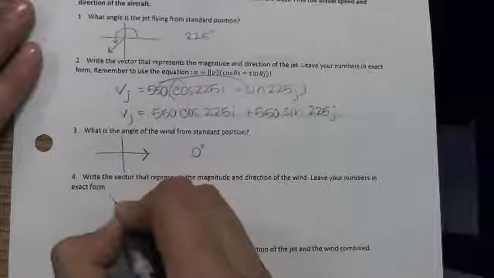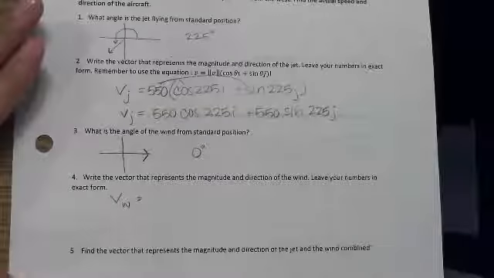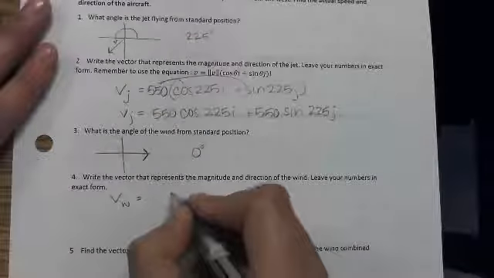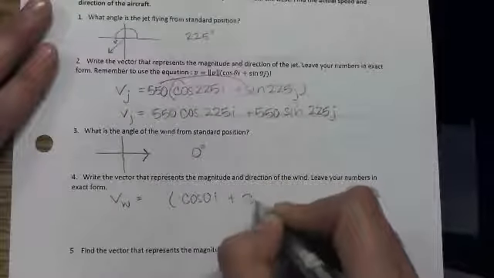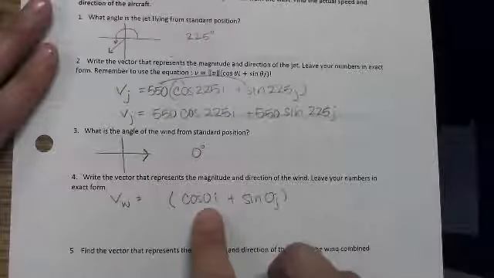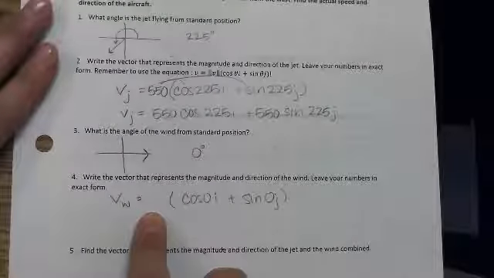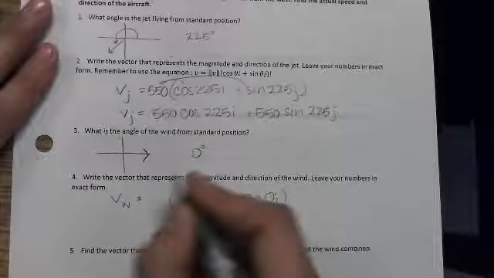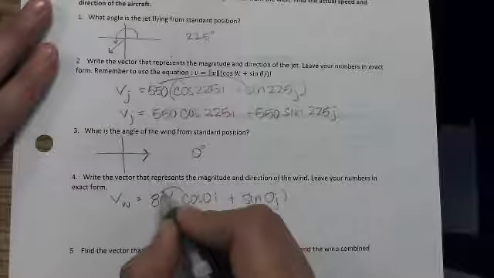Okay, so if we have the vector, I'm going to put W for wind, so I don't use J for jet stream, because J for jet and J for jet stream is confusing. Okay, so the vector for the wind should be cos of 0 degrees i plus sine of 0 degrees j. And don't forget your i's and j's in there. So we have our horizontal component and our vertical component. And then what should I put in the front to make sure I have the length there? 80, because it's 80 miles per hour. So now I'll go ahead and distribute that.